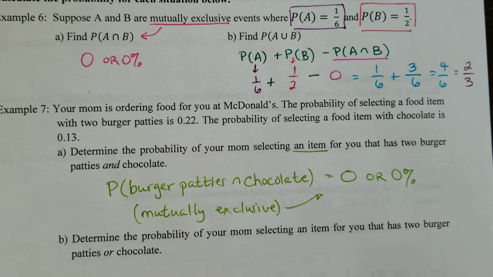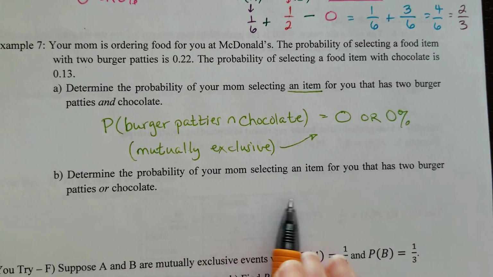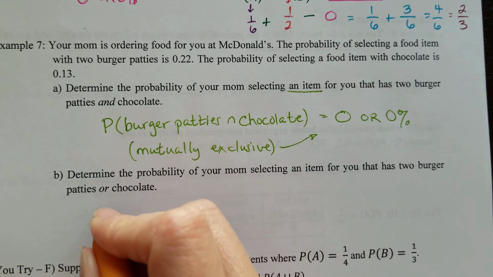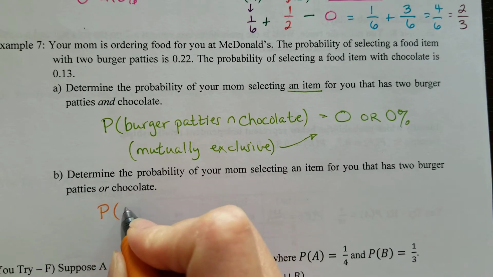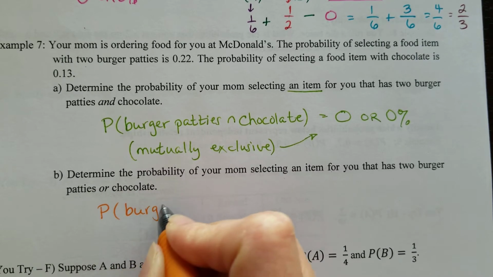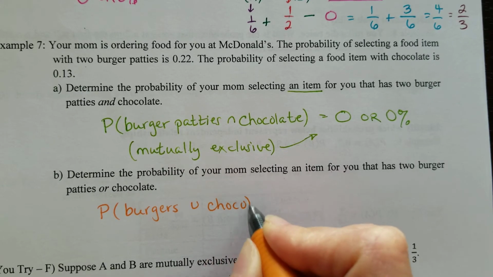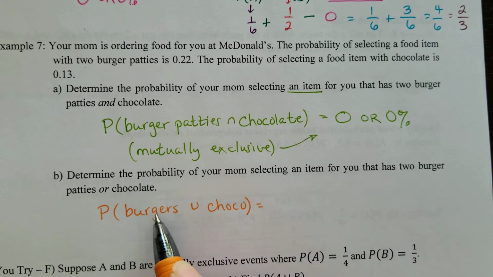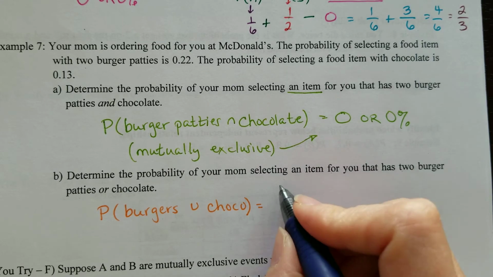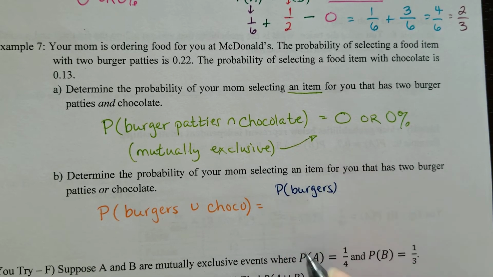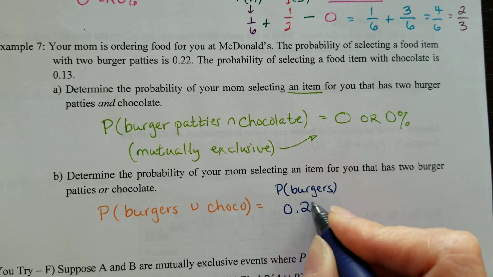We're then asked to determine the probability that she gets an item for you that either has 2 burger patties or it has chocolate. This is going to be my or again. So I'm going to shortcut this a little bit, guys. Burgers or choco. And I would take the probability of burgers, which was 0.22.